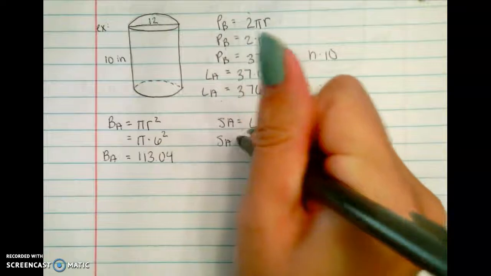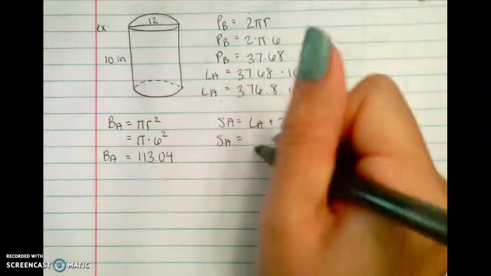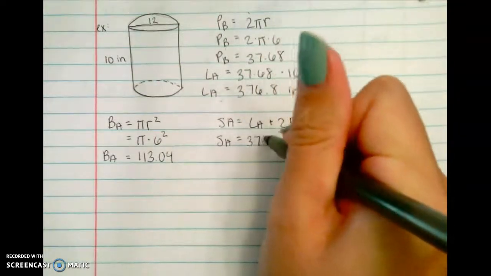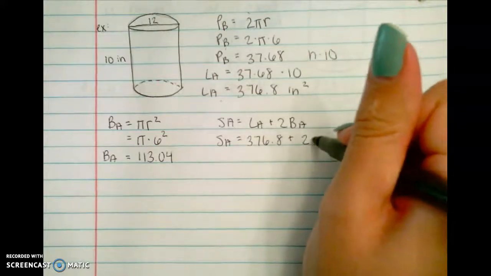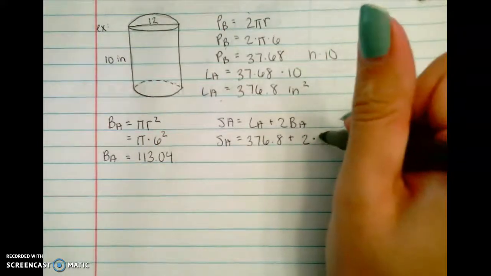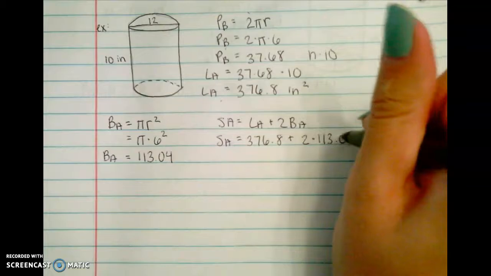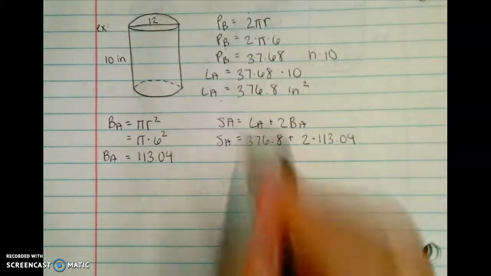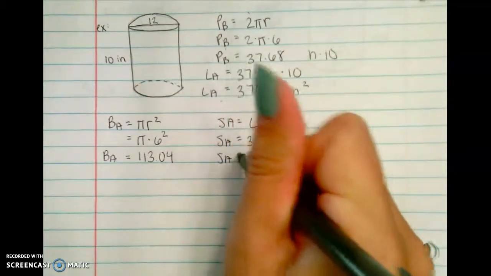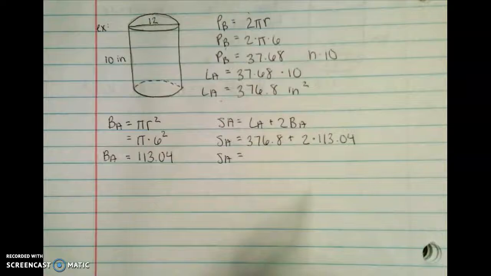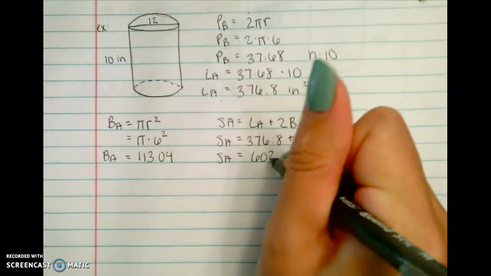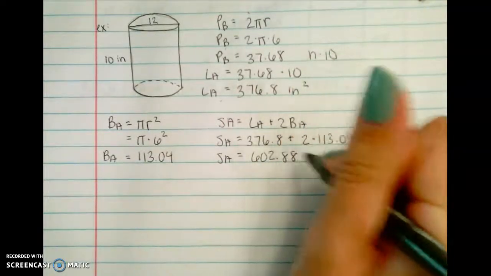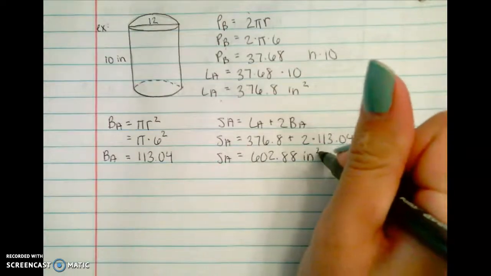So the surface area would equal 376.8 plus 2 times 113.04. And all of that together is 602.88 inches squared.